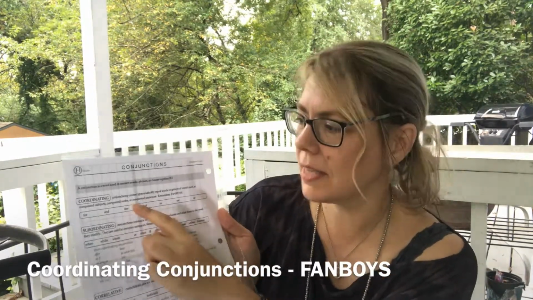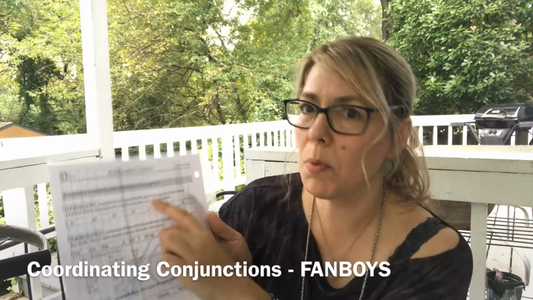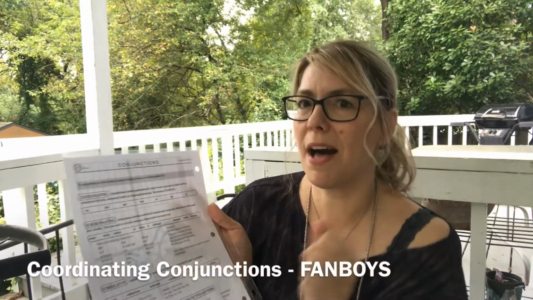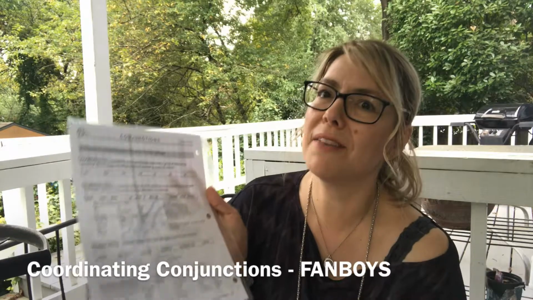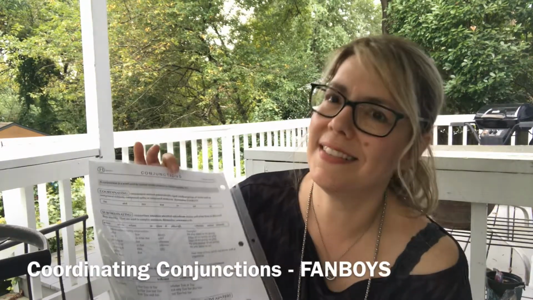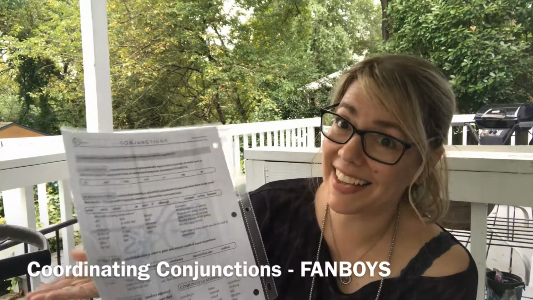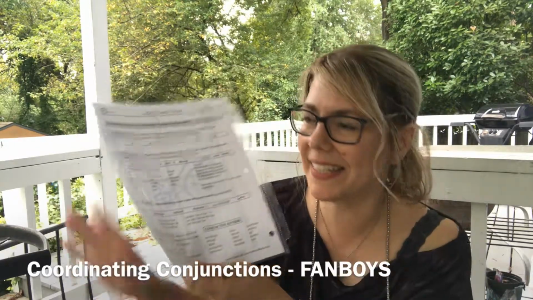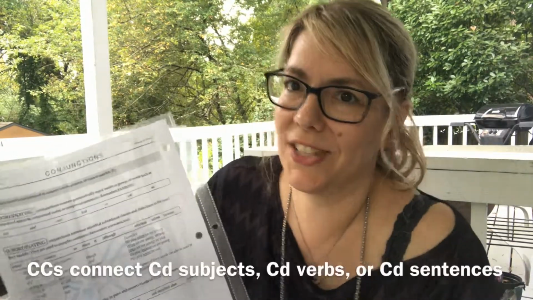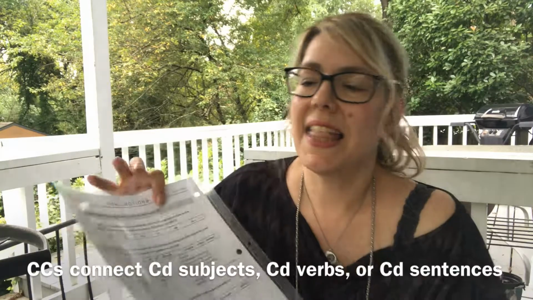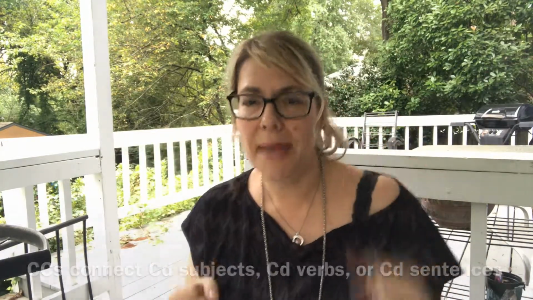Coordinating conjunctions connect grammatically equal words or groups of words, such as compound subjects, compound verbs, or compound sentences. Okay, got it? FANBOYS. Those are your coordinating conjunctions. So memorize that list. Those are going to show you compound.